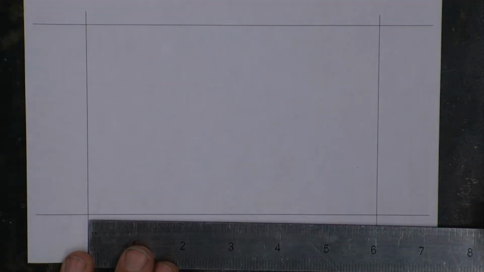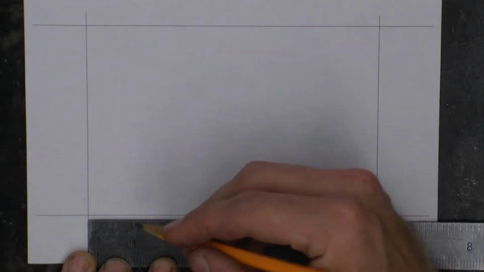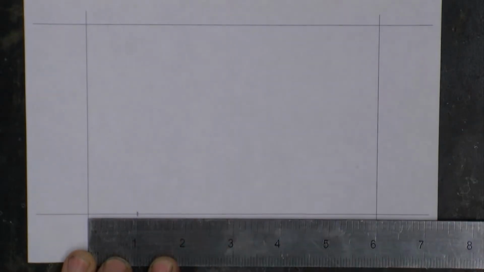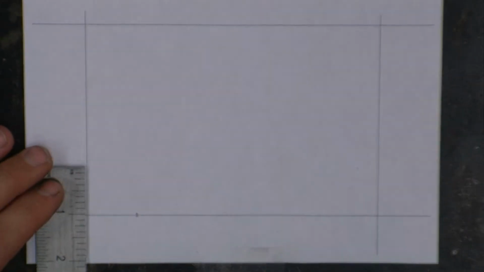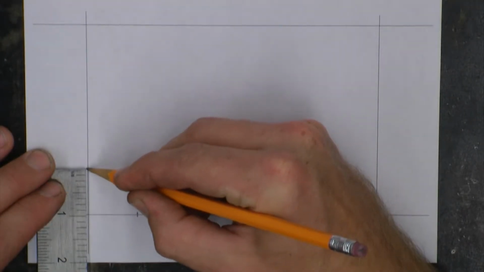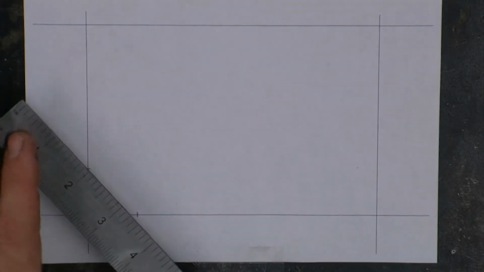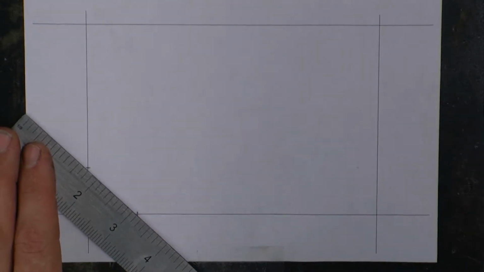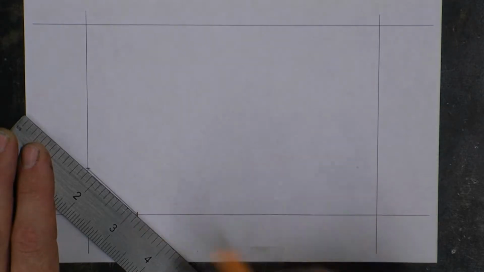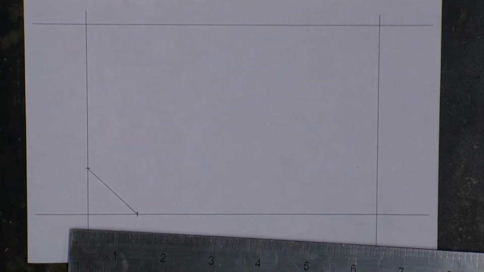On my drawing, I'm going to measure over 1 inch and put a reference point, and I'm going to measure up 1 inch and put a reference point. I can then connect those reference points together, and that will give me my first corner.